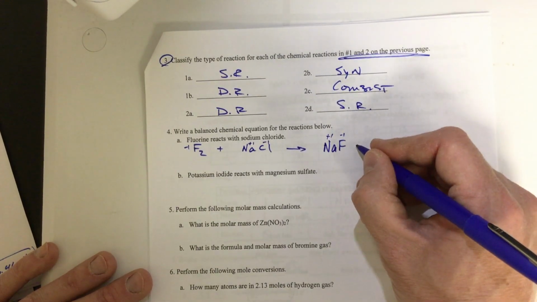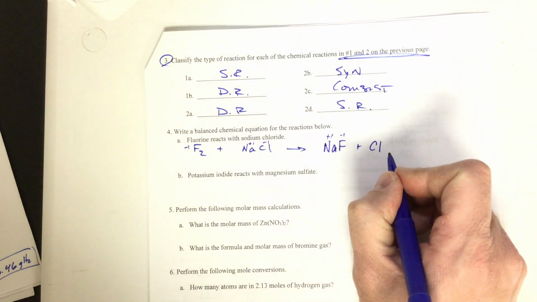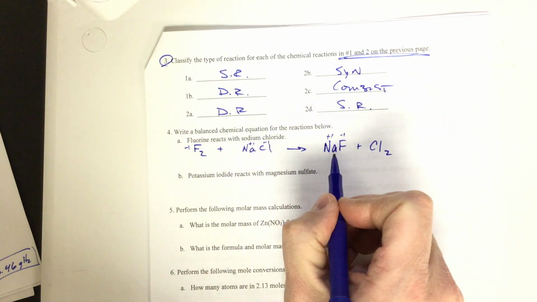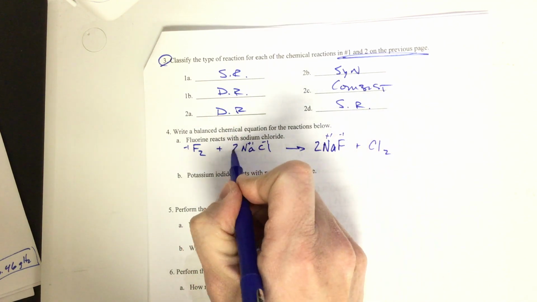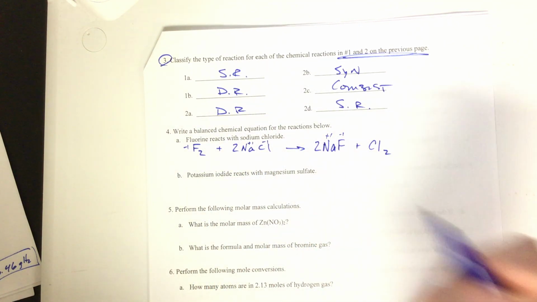So you don't have to do anything. They cancel each other out. Plus Cl. Chlorine is another diatomic, so that is Cl2. Then I have to check to see that it's balanced. I have two F's over here and only one over here, so I put a 2. That changed my Na. That also changed my Cl, so I'm all good.